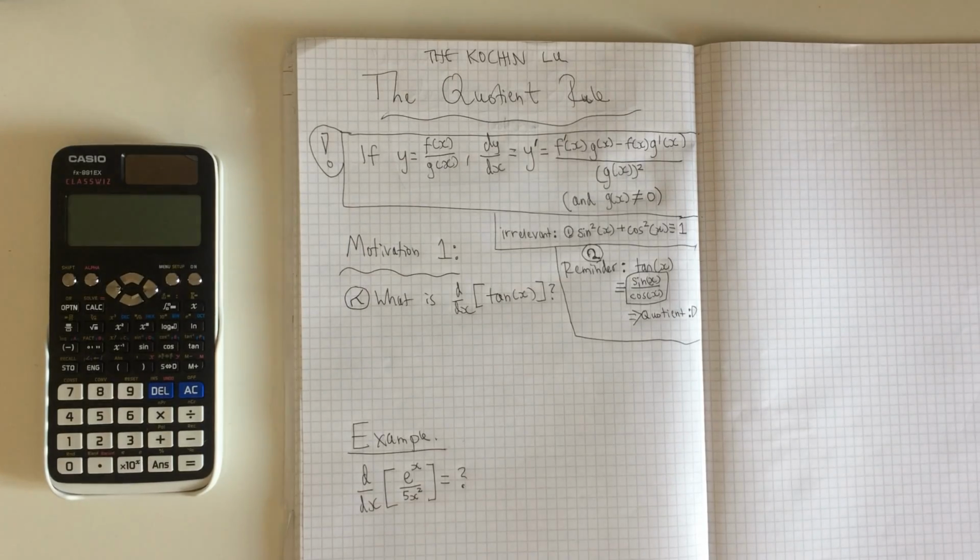So yeah, I'm just going to show you one quick motivation to actually know this rule. I haven't made any videos on finding trigonometric derivatives using limits, but it's one of those things that gets really difficult because it's quite long. And tan of x is basically the same thing as sine of x over cosine of x. So there's no reason why we shouldn't use the quotient rule here in order to find the derivative of tan of x. So let's just crack on with that.